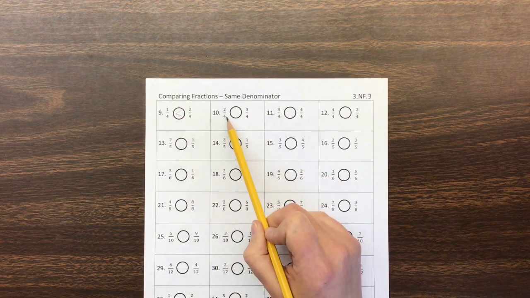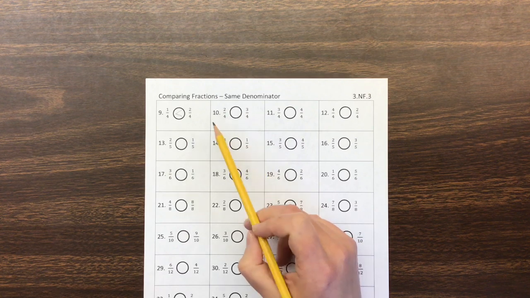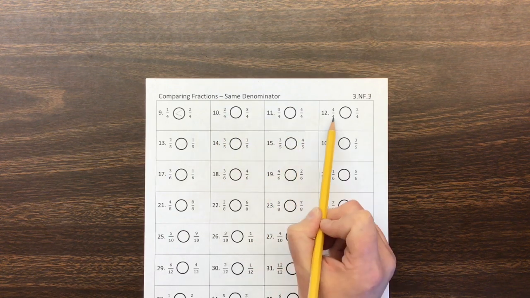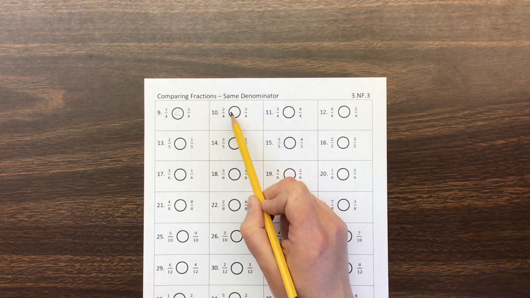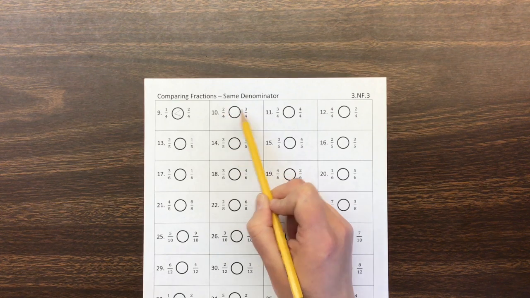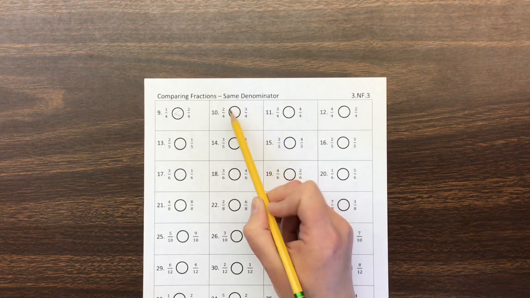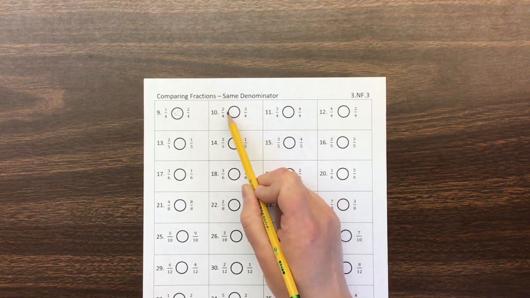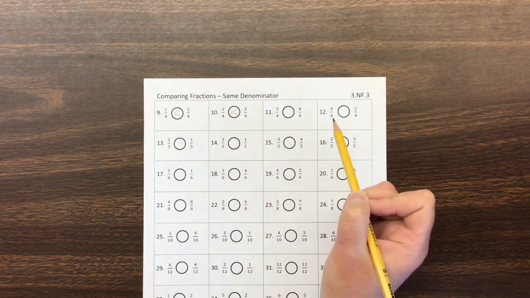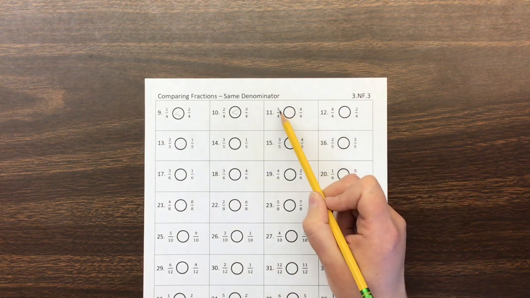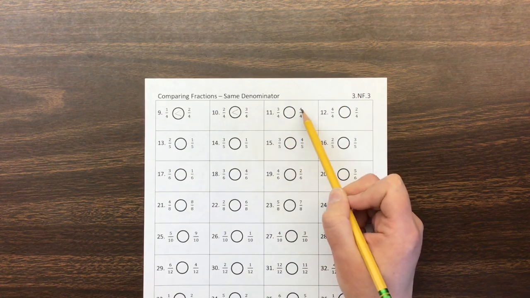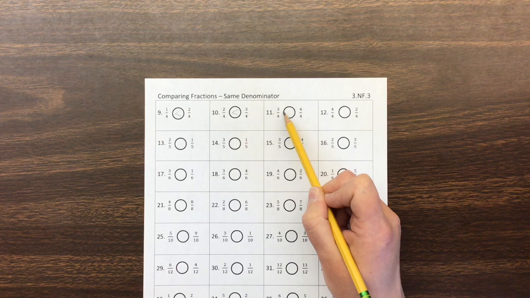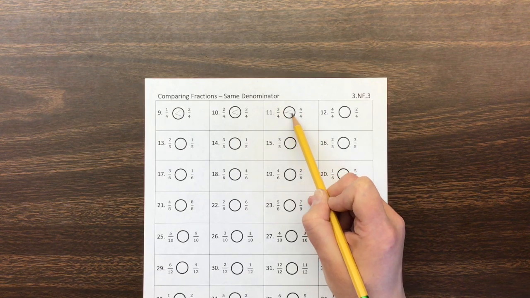All right, same thing over here. We're working with fourths again. In fact, it looks like we're working with fourths all the way across. So here I'm comparing 2/4 compared to 3/4. That means I've got 2 pieces compared to 3 pieces. So that's 2/4 is less than 3/4. And then 3/4 compared to 4/4. So 3 pieces is less than 4 pieces. So that's a less than again.